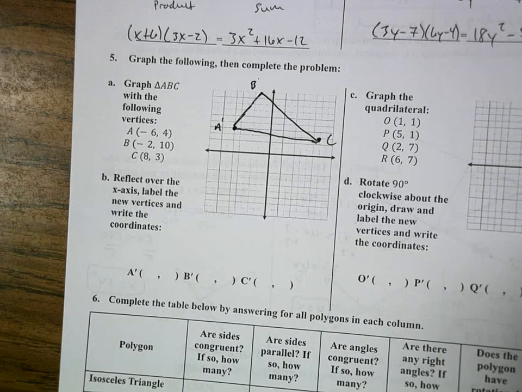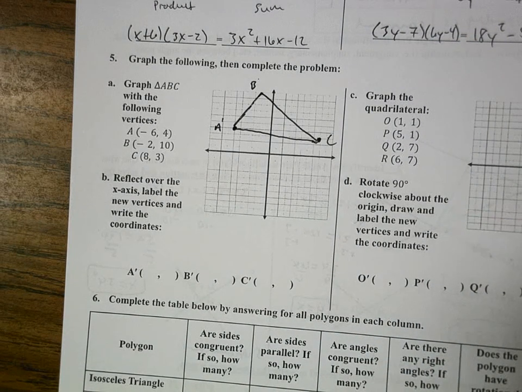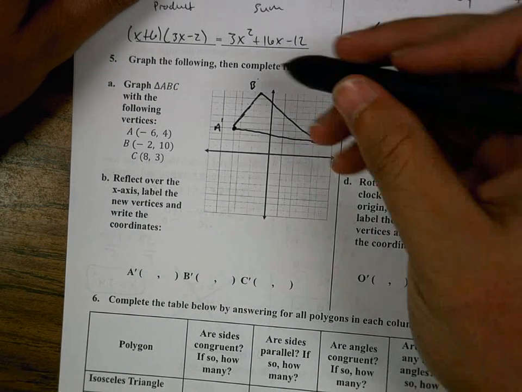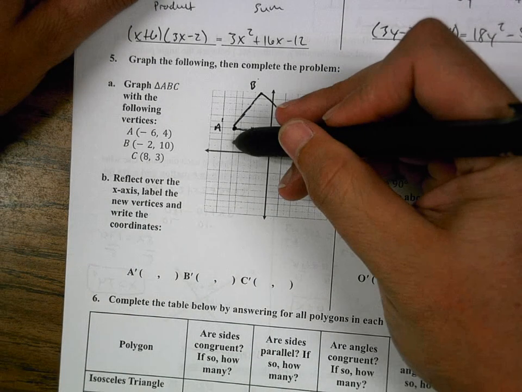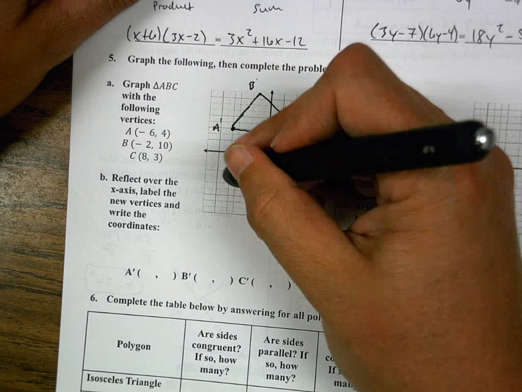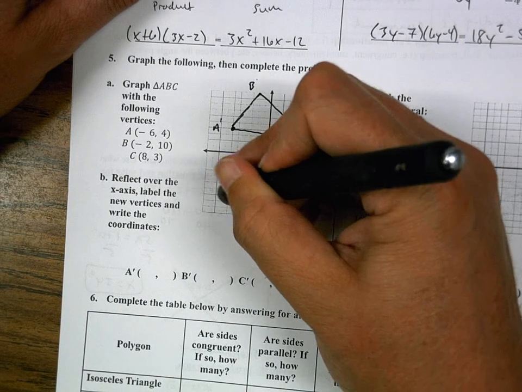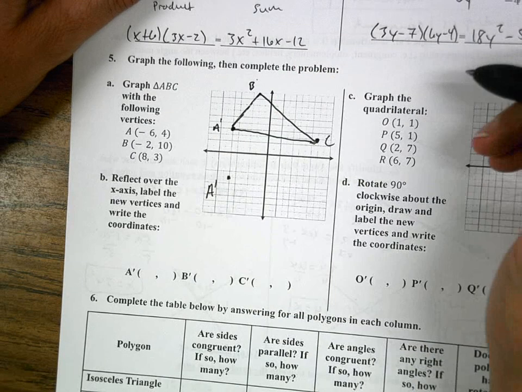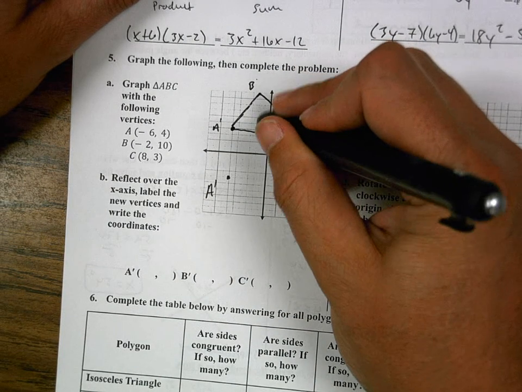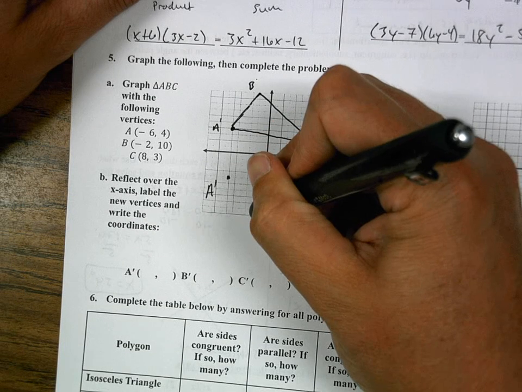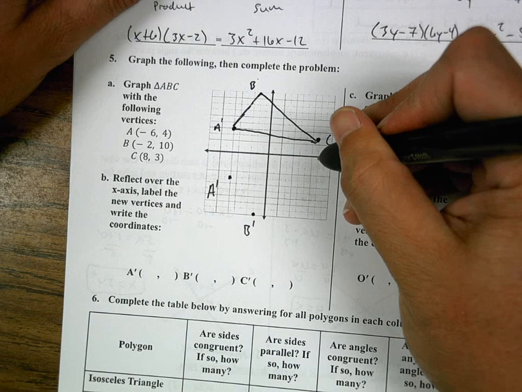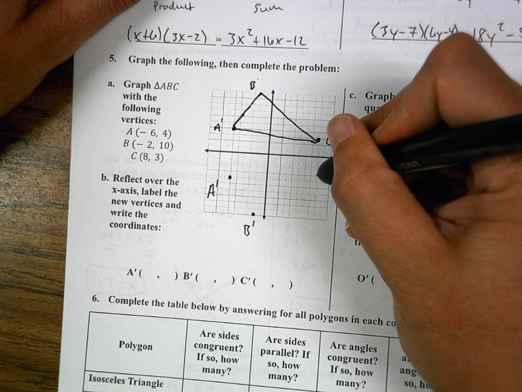And it says to reflect over the x-axis, which means we have to count how far away each of those points are from the x-axis. So A is 1, 2, 3, 4 above. So 1, 2, 3, 4 below is our new A, A prime. B is 10 above the x-axis, so we'll go 10 below. C is 3 above the x-axis, so 1, 2, 3 below.